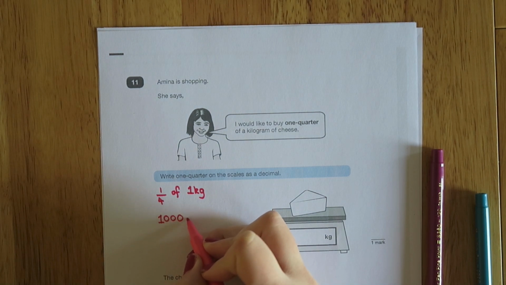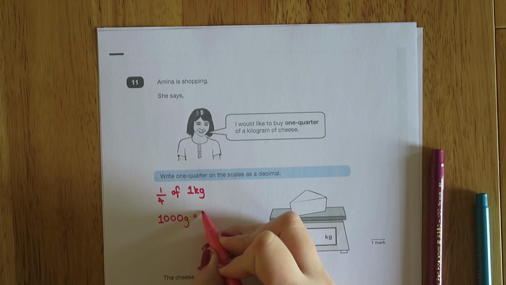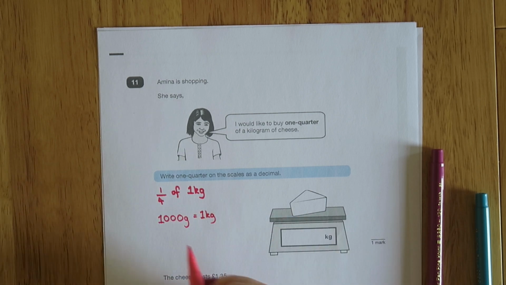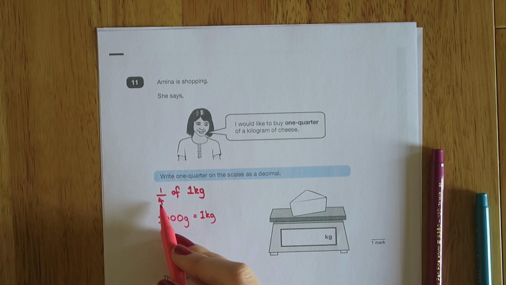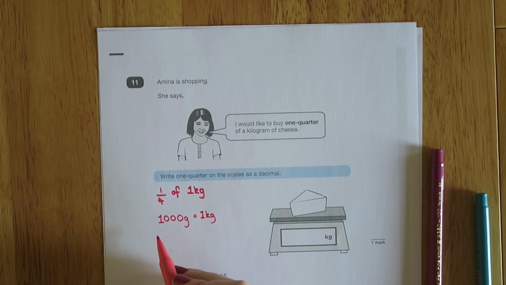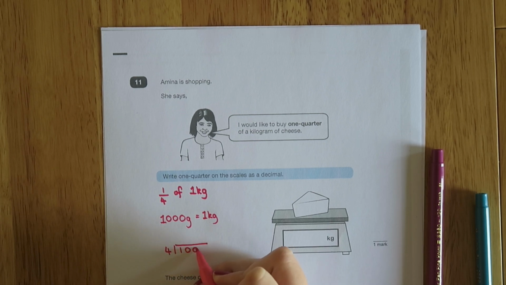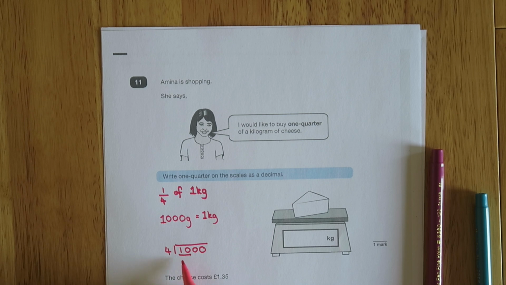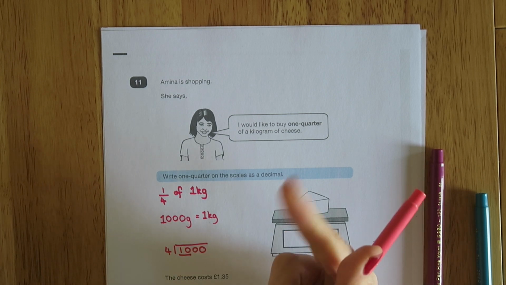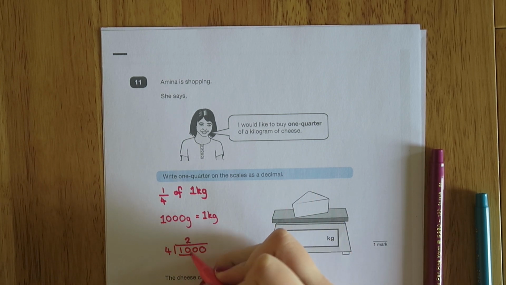1,000 grams is equal to 1 kilogram. So if I want to find a quarter, I'm going to need to divide by 4. So 1,000 divided by 4. How many 4s in 1? That's none. So I look at the next digit. How many 4s in 10? 4, 8. So that goes twice. 9, 10 with a remainder of 2.